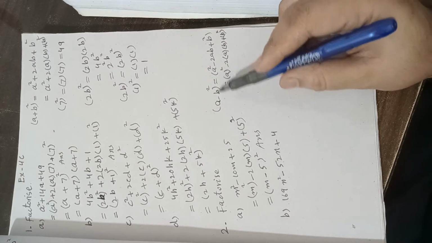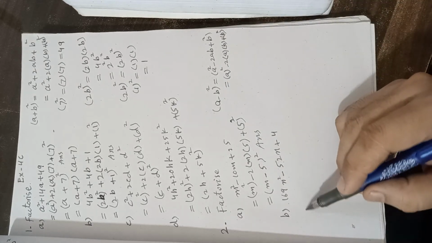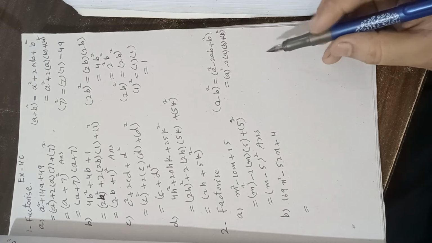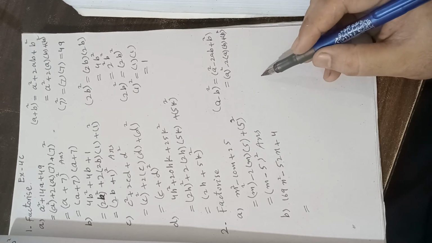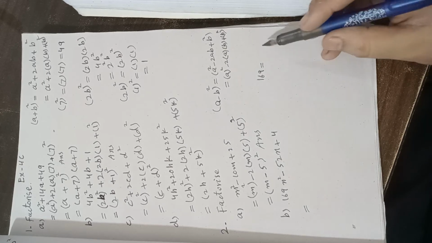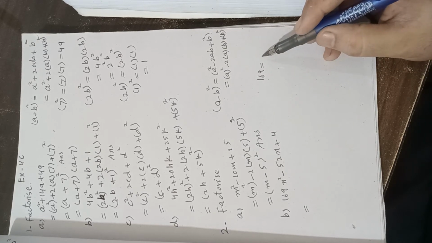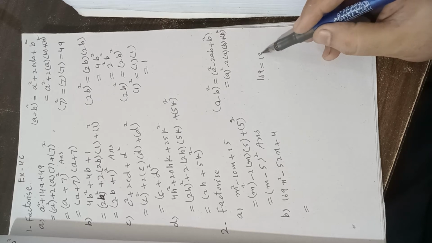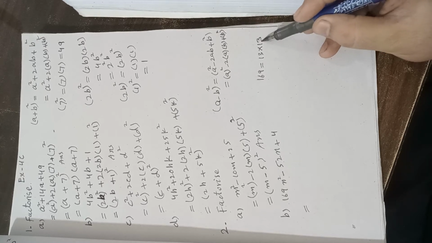This is again according to this identity, and we will change it. We know that 169 is equal to 13 multiplied by 13.